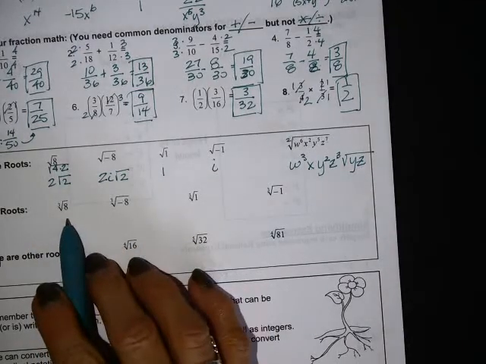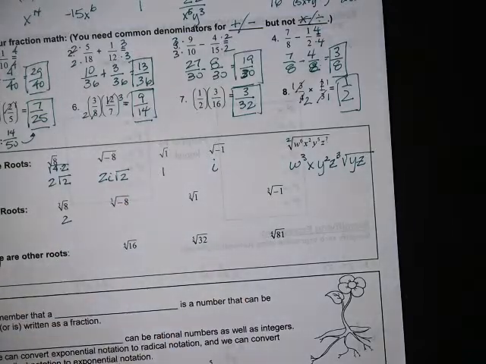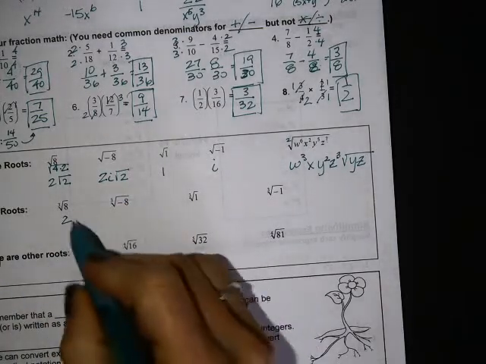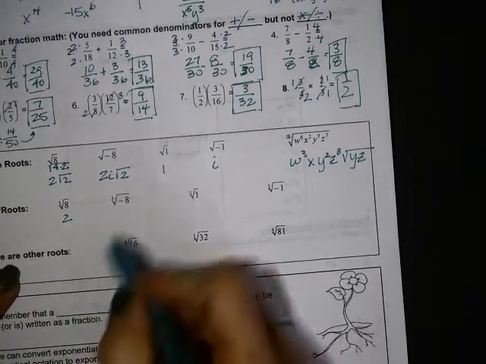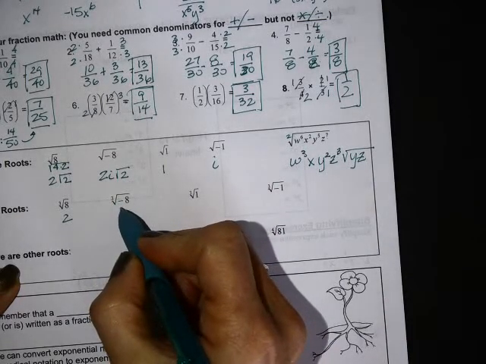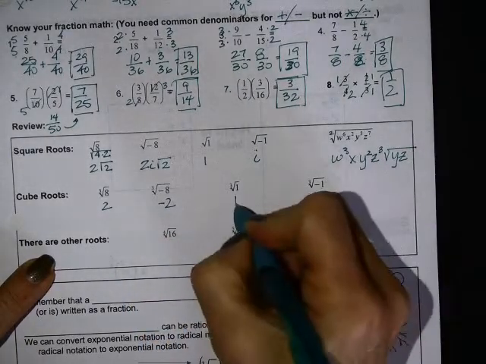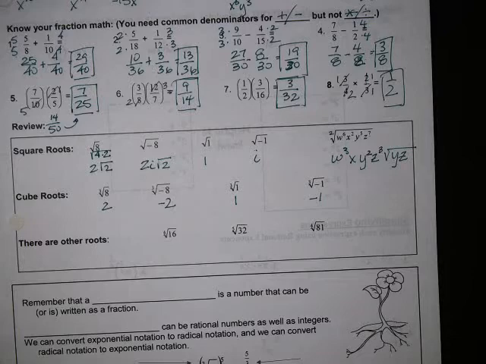Okay, what happens when you take the cube root of 8? It's not 2 radical 2, because that's just an even 2, because 2 times 2 times 2 is 8. And this is not imaginary, because remember, we can do cube roots of negative numbers. This is actually a negative 2. This is 1. This is a negative 1.